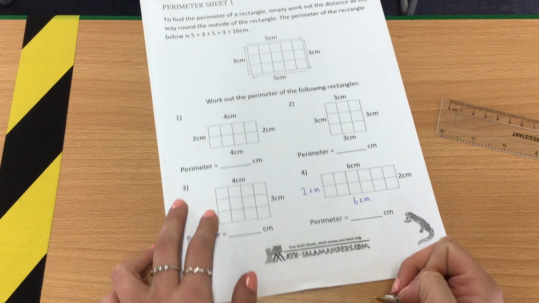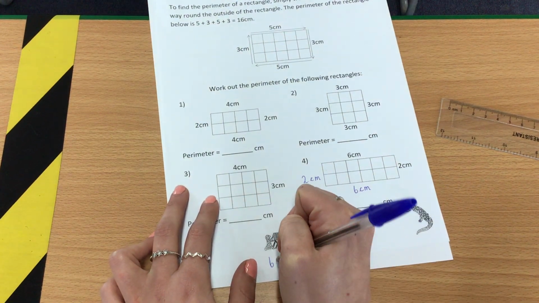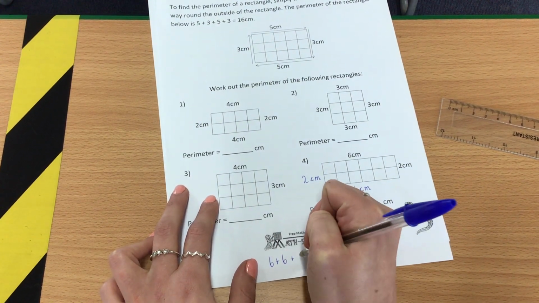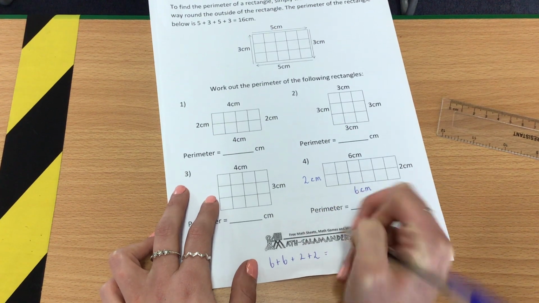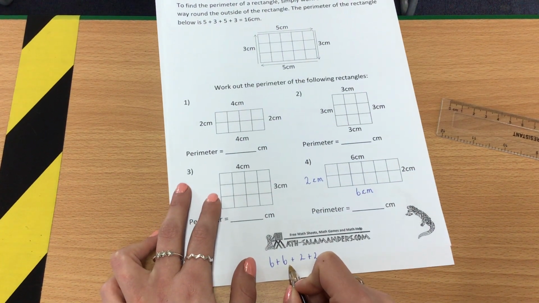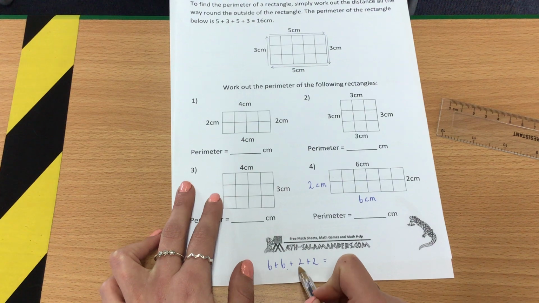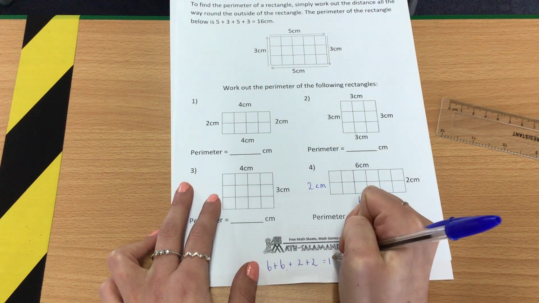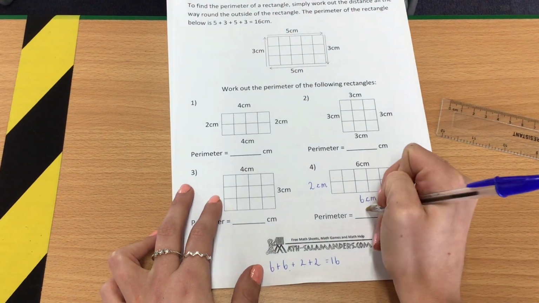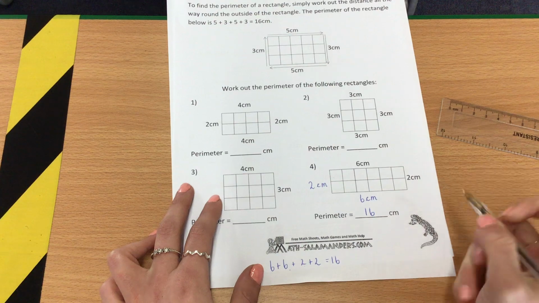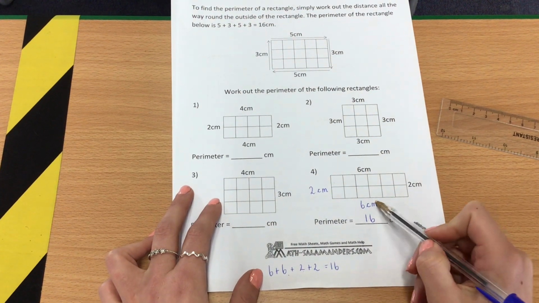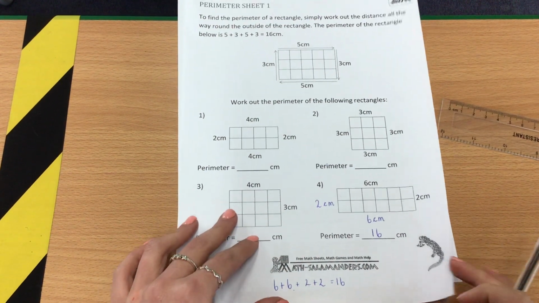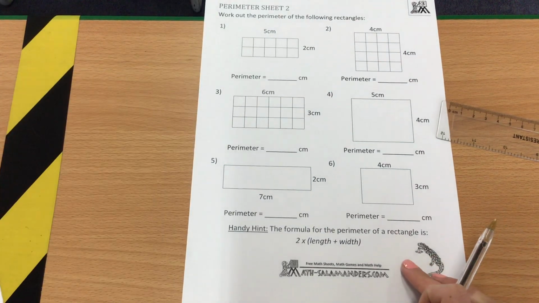So I'm just going to make notes at the bottom here. I'm going to do 6, add 6, add 2, add 2. So I know 6 add 6 gives me 12. Add another 2 would be 14. Add another 2 would be 16. So the perimeter of that shape is 16 centimetres. So remember, you need to add all 4 sides of your shape. Okay, so that's one example from sheet 1.